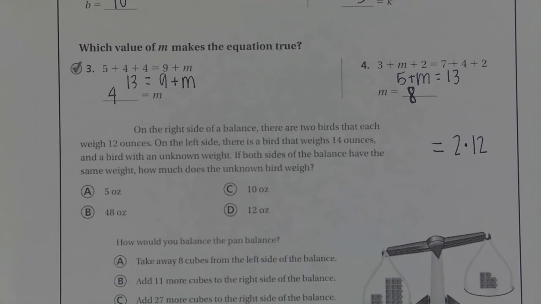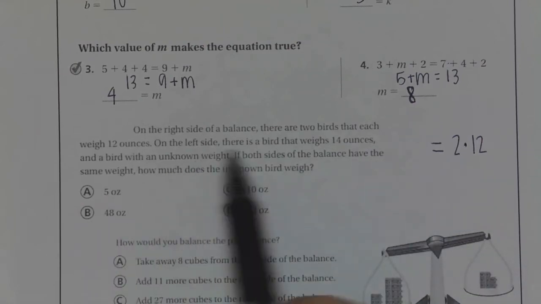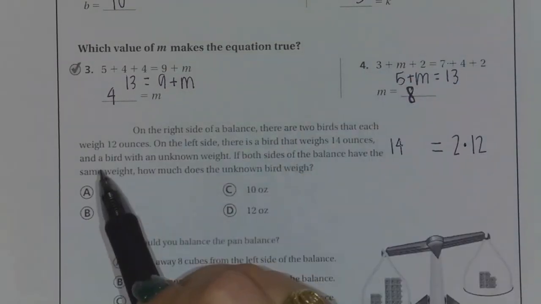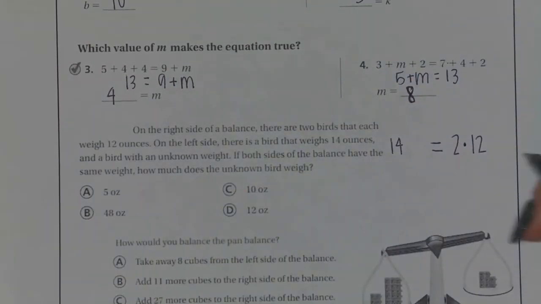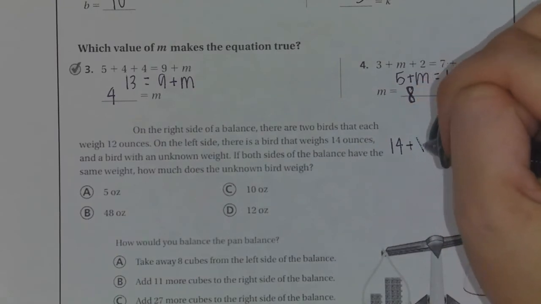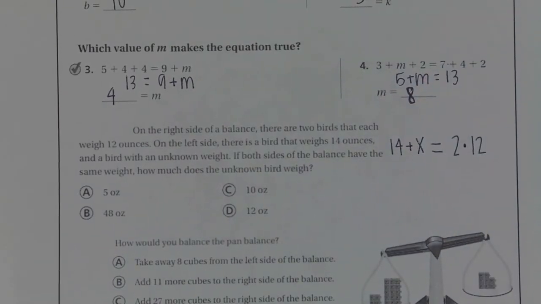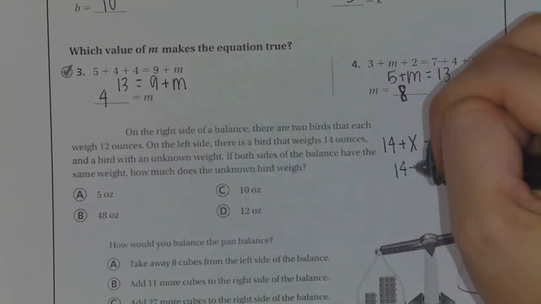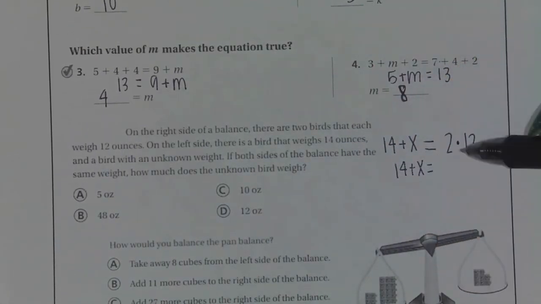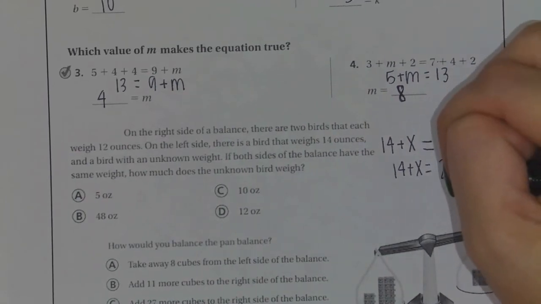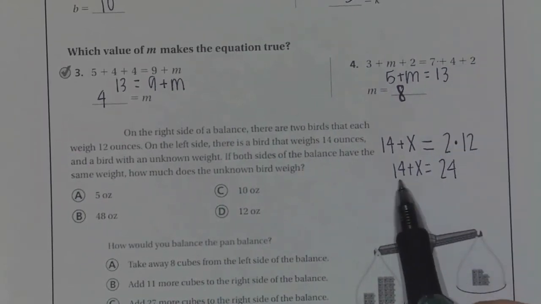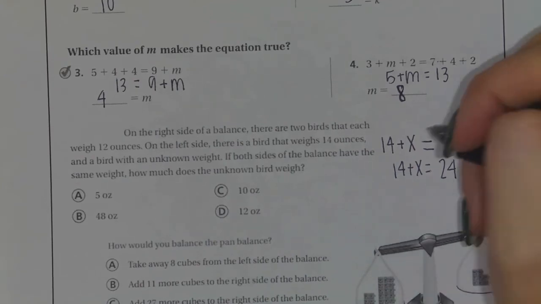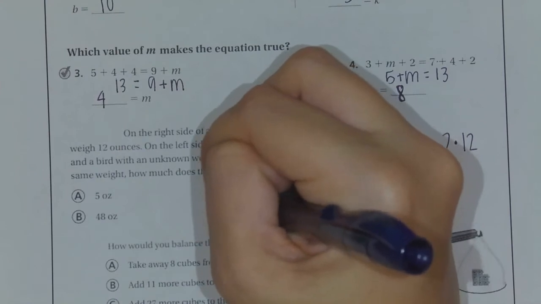So 2 times 12. And then on the left side, over here, there is a bird that weighs 14 ounces, and there's a bird with an unknown weight. So I'm going to use the variable x to place that weight. So I have 14 plus x. I can't add those together. But I can do 2 times 12, which would give me 24. So 14 plus something gives me 24. Well, 14 plus 10 would give me 24.